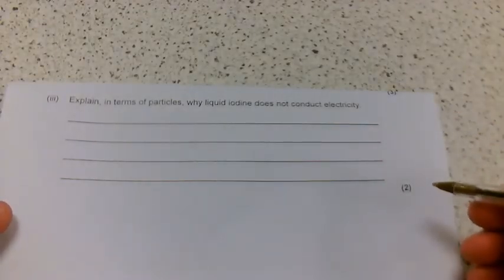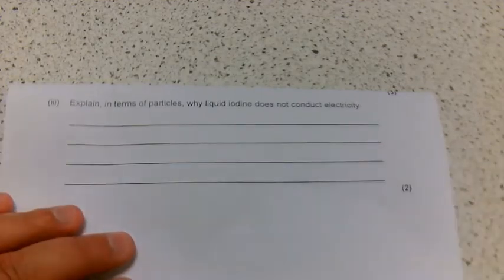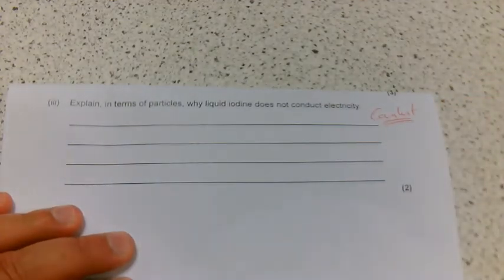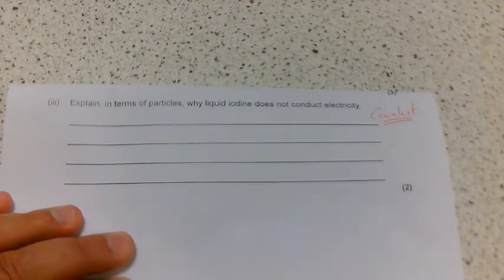Explain in terms of particles why liquid iodine does not conduct electricity. Okay, so one of the key things I already know is it's covalent. So covalent molecules on the whole do not conduct electricity. There are some rare examples like graphite, but simple covalent molecules on the whole don't. So, why not? For you to conduct electricity, you need charged particles that can move. Now, iodine is a liquid, so all the particles in there can move, so that's a good sign. However, they are not charged. Because each iodine molecule is neutral, there's no charged particles moving around.